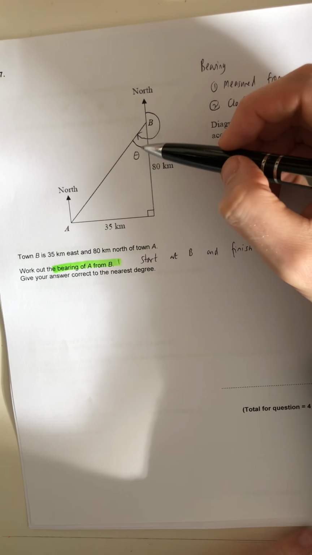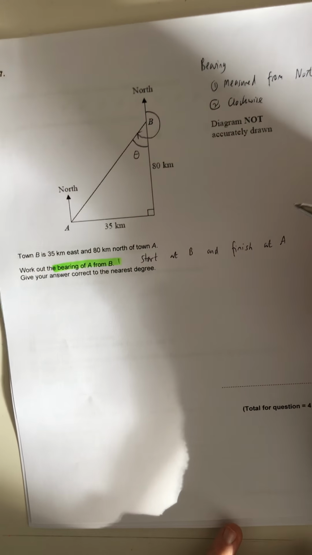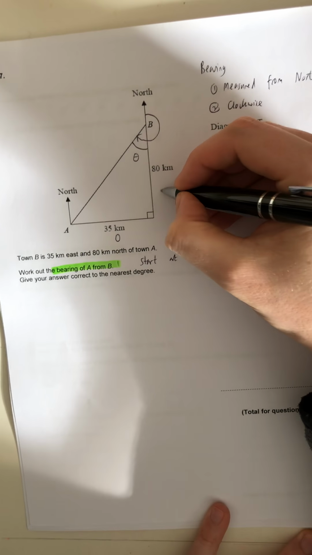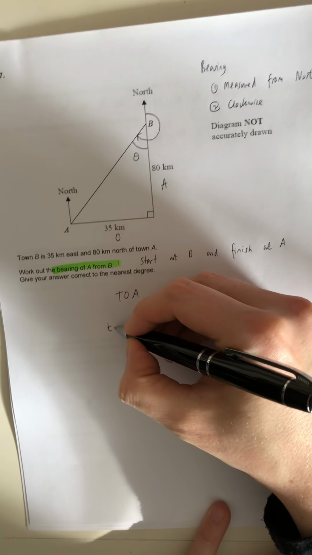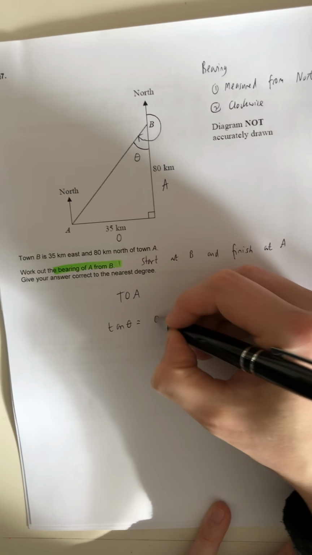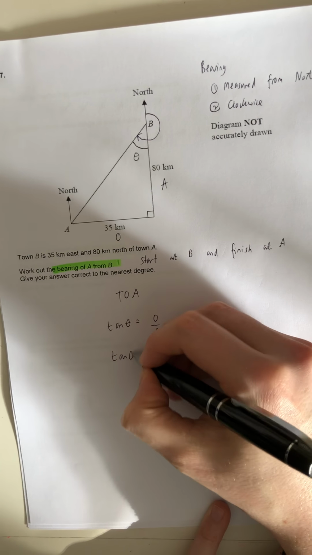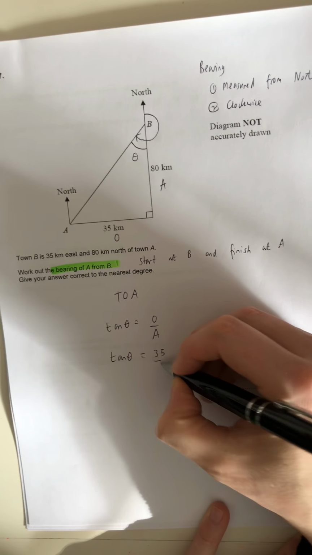And now it's a trig question because it's to do with angles and lengths. So I'm going to label the stuff I'm given or want to work out. So opposite, adjacent, which is TOA again. Tan theta equals opposite over adjacent. Tan theta equals, substitute everything in, 35 over 80.